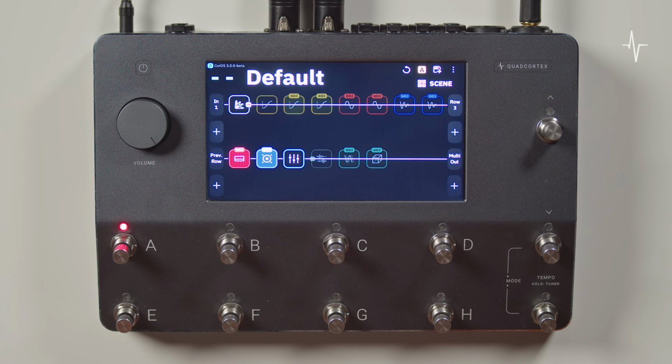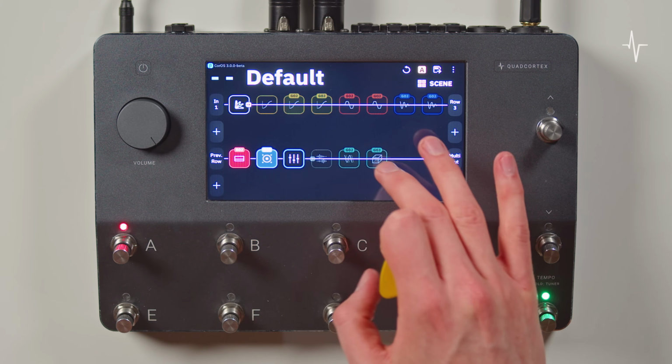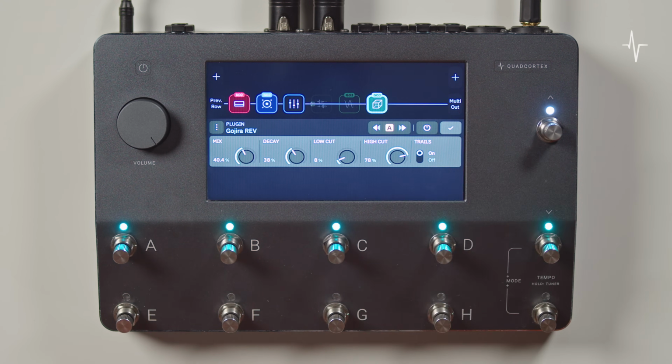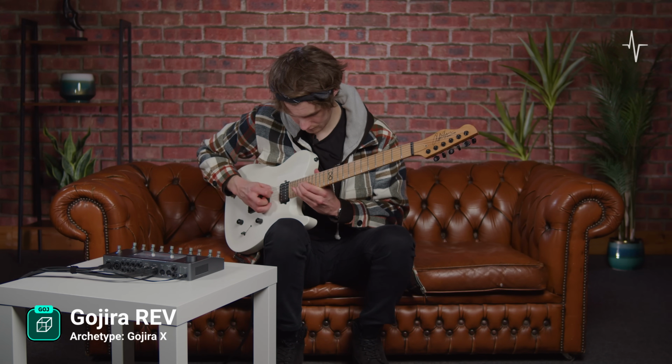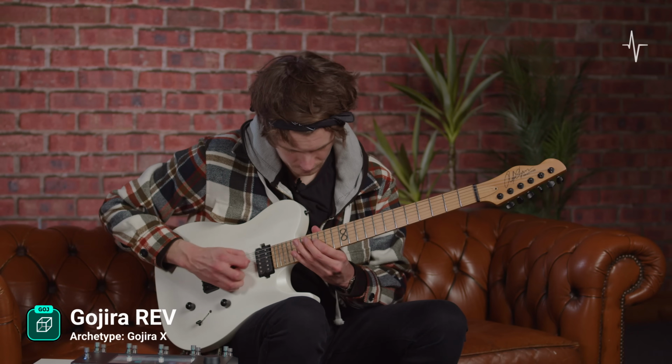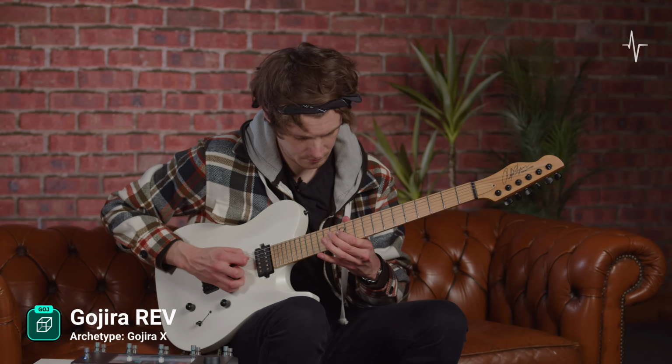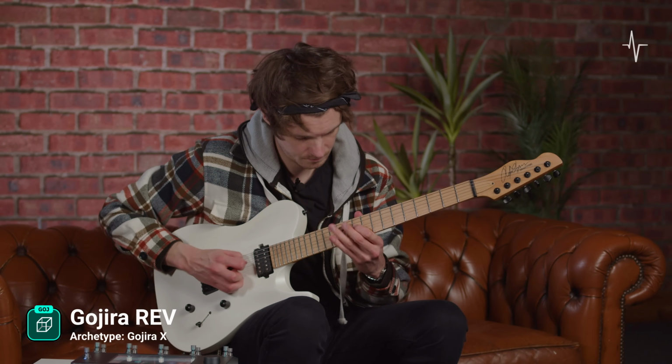And at the end of the chain, we have our final post effect, the Gojira reverb. As you can see, everything included in the plugin version of Archetype Gojira X is available here in Quad Cortex.